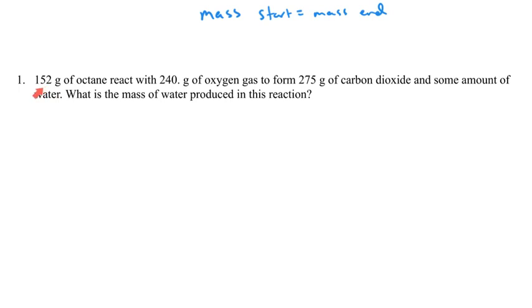So in this problem, 152 grams of octane react with 240 grams of oxygen gas to form 275 grams of carbon dioxide and some amount of water. What's the mass of water produced in the reaction? So let's figure out what we are starting with. So we're starting with 152 grams of octane. We'll just label that S for starting. React with 240 grams of oxygen. We'll call that also another starting thing. To form, right, that seems to be indicating that we're making something. Carbon dioxide and some amount of water. So we'll label those both E's for what we end with.